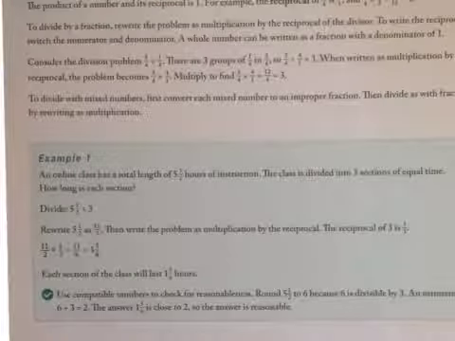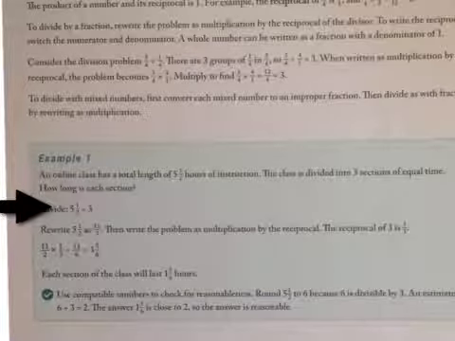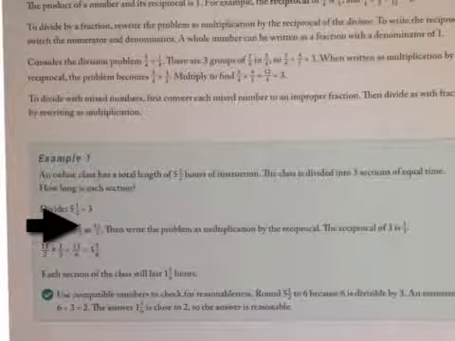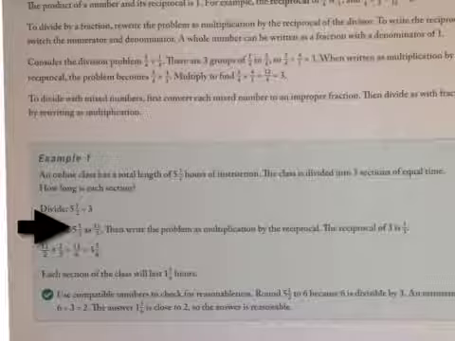Okay, let's look at example 1. An online class has a total length of 5 1/2 hours of instructions. The class is divided into 3 sections of equal time. How long is each section? First it says we're going to divide 5 1/2 by 3. Then we rewrite 5 1/2 as 11 over 2. So how are we getting that 5 1/2 is 11 over 2? Let me show you real quick how we get that.